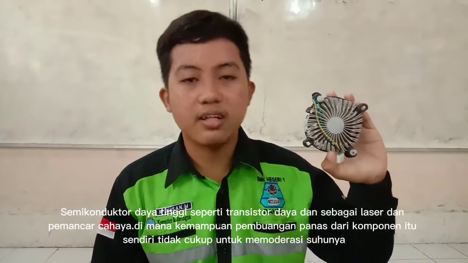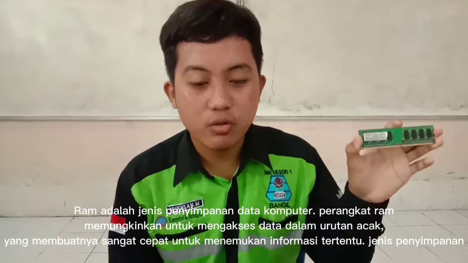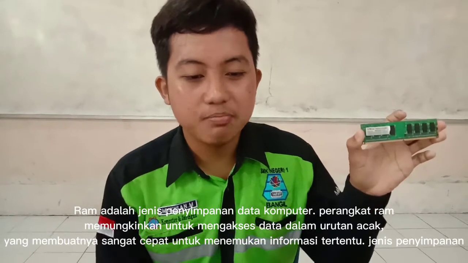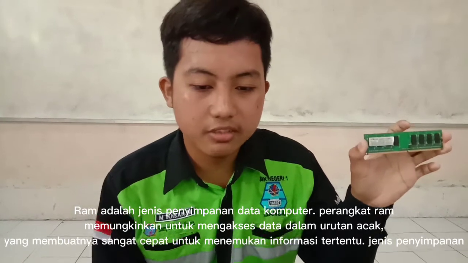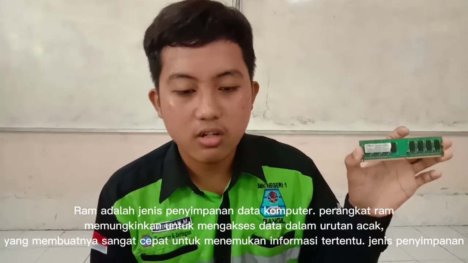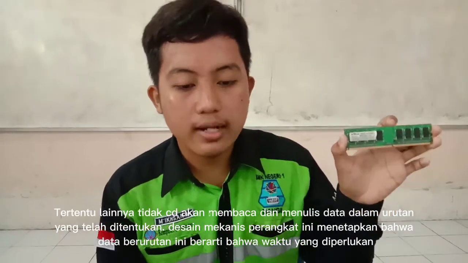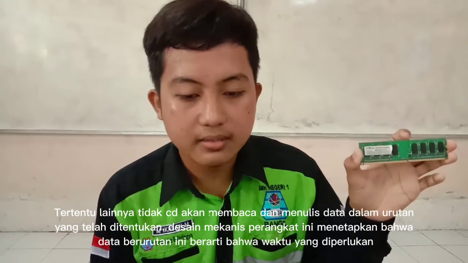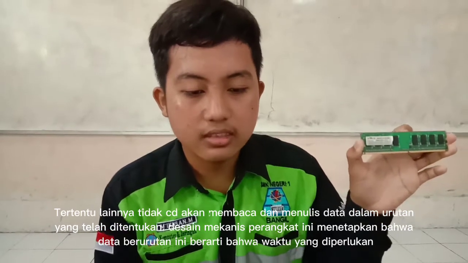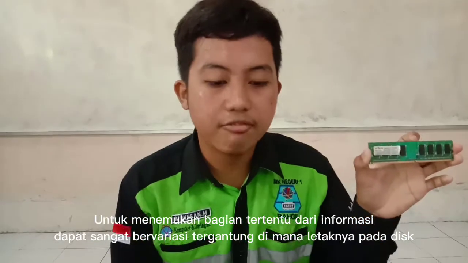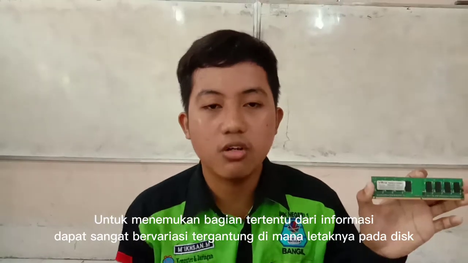Random access memory, or RAM, is a type of computer data storage. A RAM device makes it possible to access data in random order, which makes it very fast to find a specific piece of information. Certain other types of storage are not like this. They read and write data in a set order. The mechanical design of these devices prescribes that data is stored consecutively. This means that the time it takes to find a specific piece of information can vary greatly depending on its location on the disk.